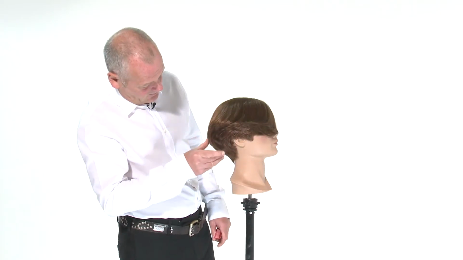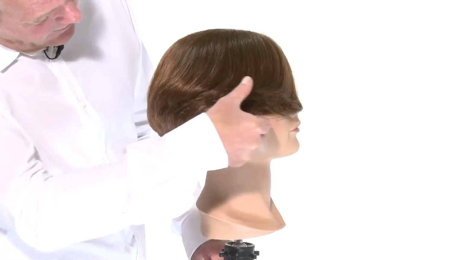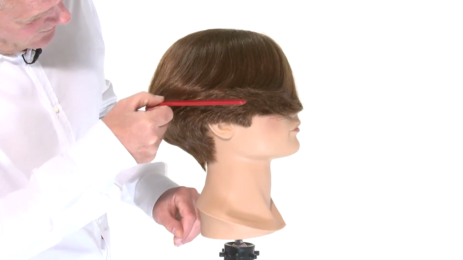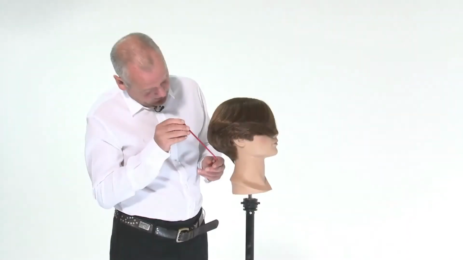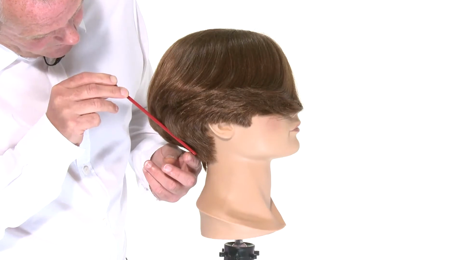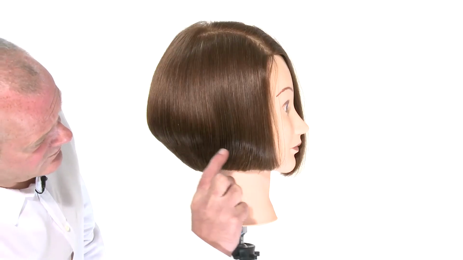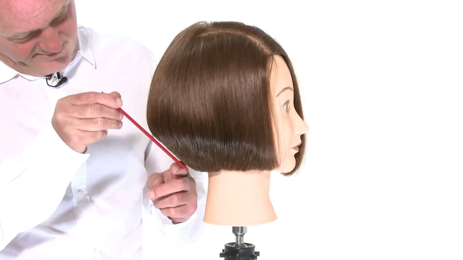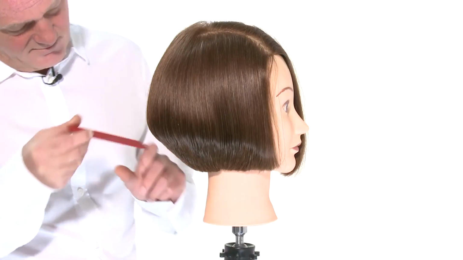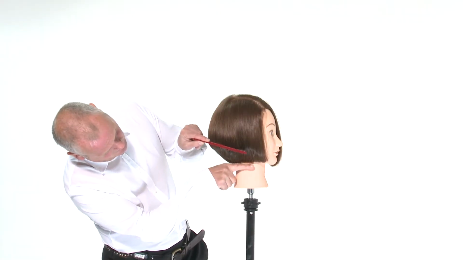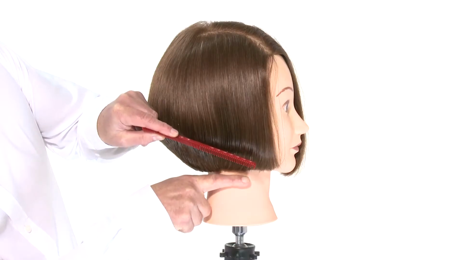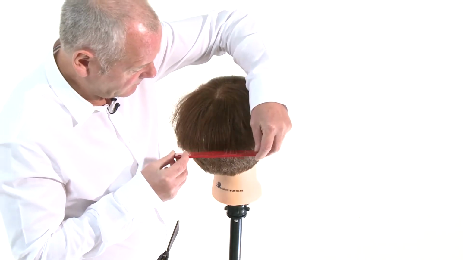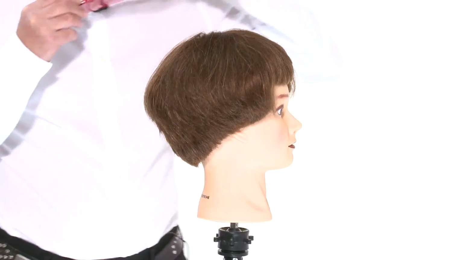Round graduation is cut from the front to the back. The hair is taken tight around the ear and gets heavier towards the back. Triangular graduation leaves weight at the front and works from the back of the head to the front. Square graduation is a flatter shape, working from the back to the front and leaving weight behind the ear.